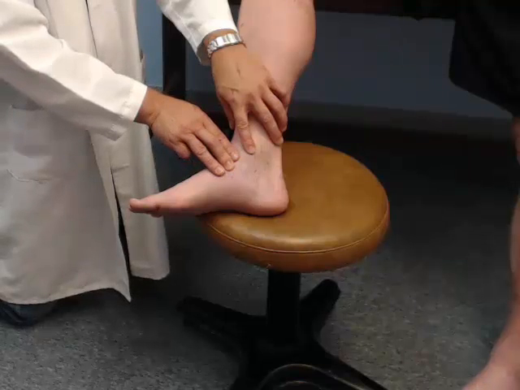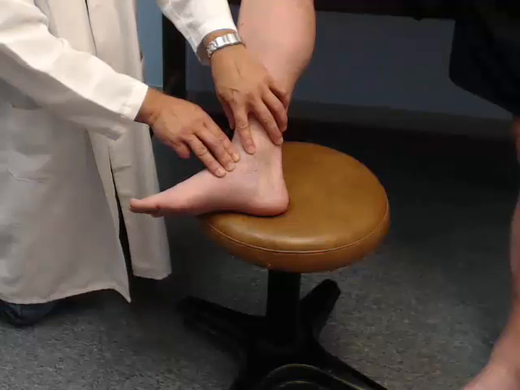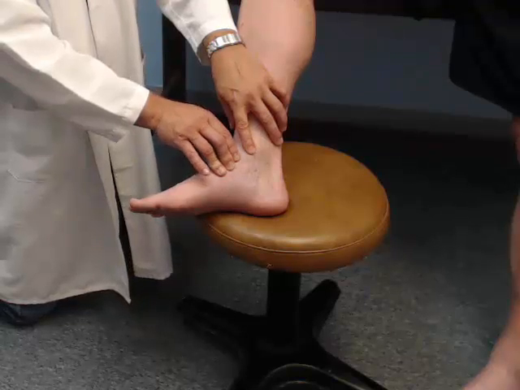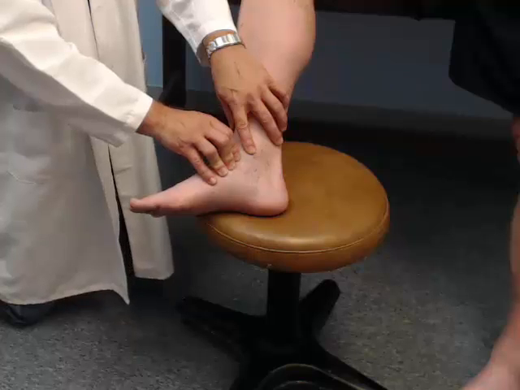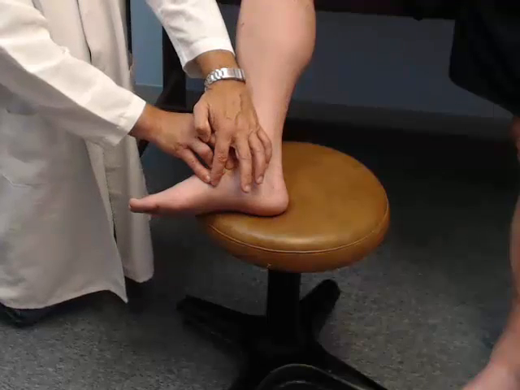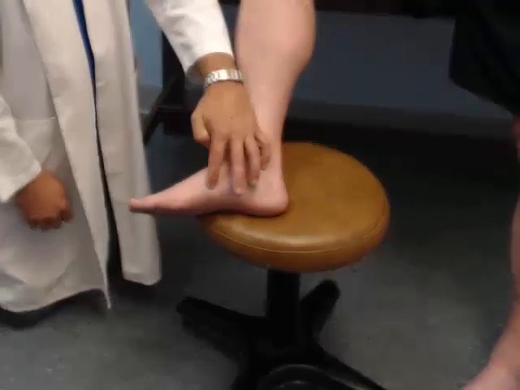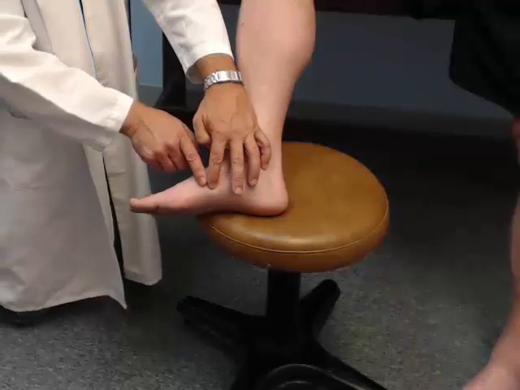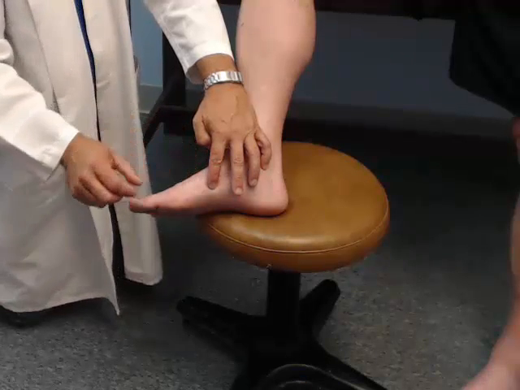Digit 4 is placed just distal to the navicular. This is the medial cuneiform. Your 5th digit should fall on the base of metatarsal 1. The shaft of metatarsal 1 is just down from the base and is located between the base and the head.